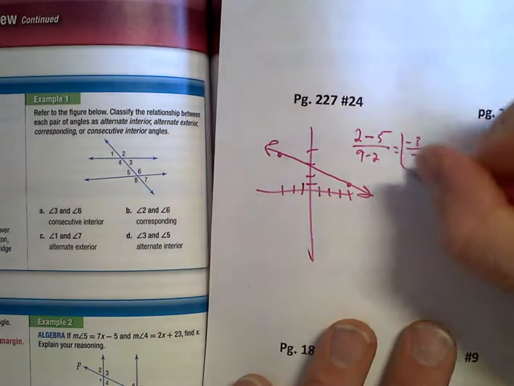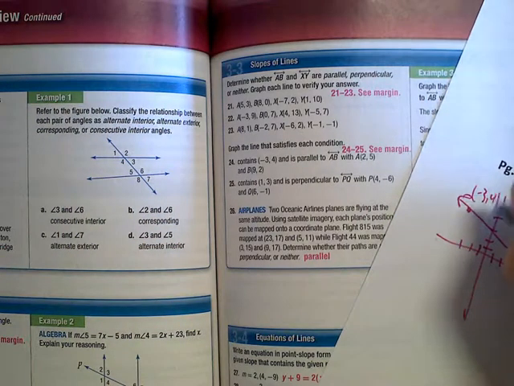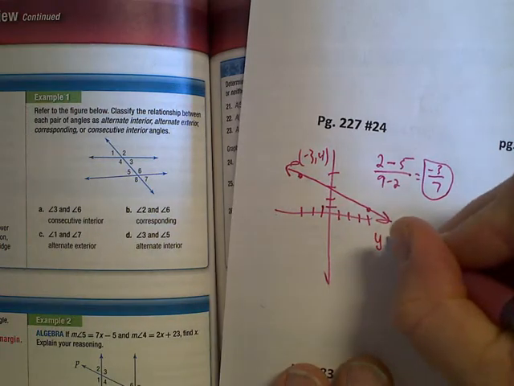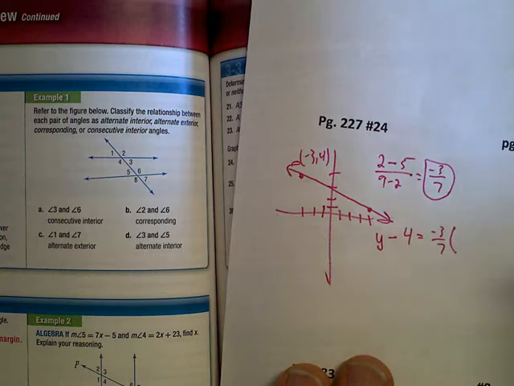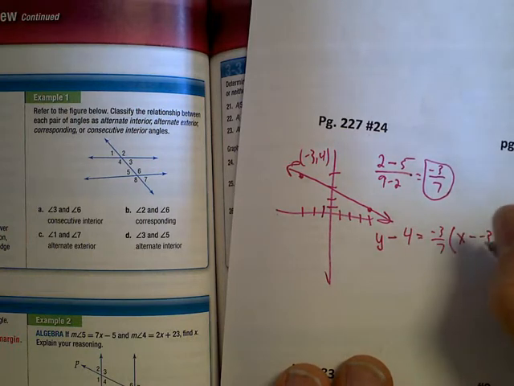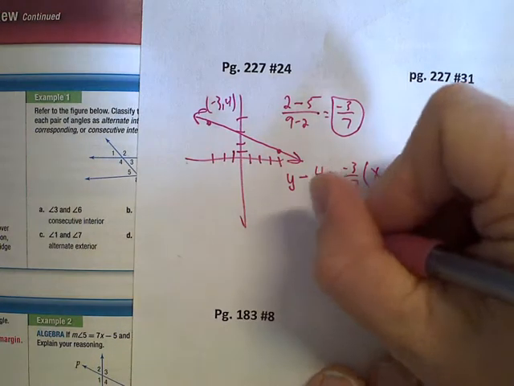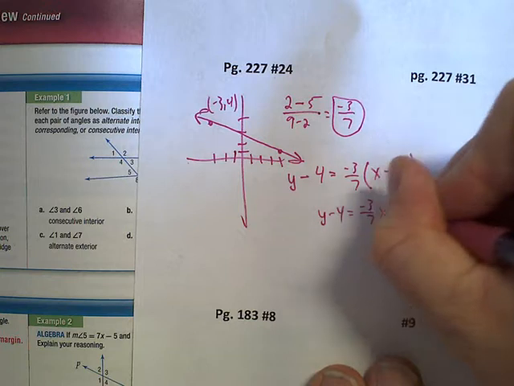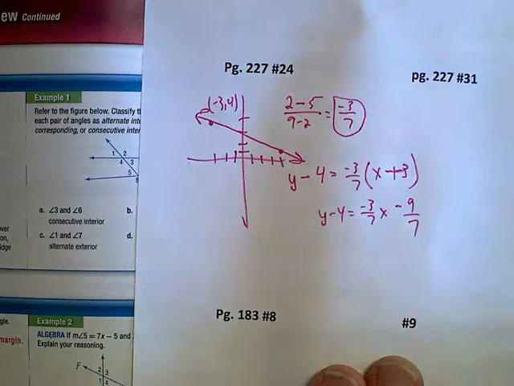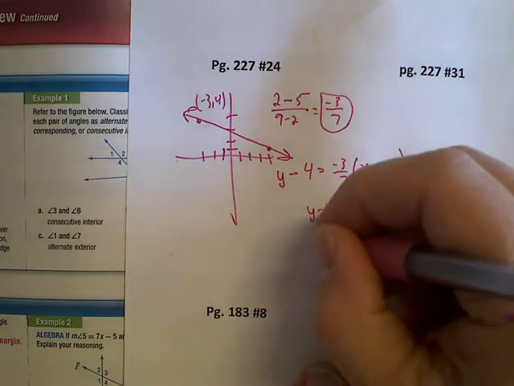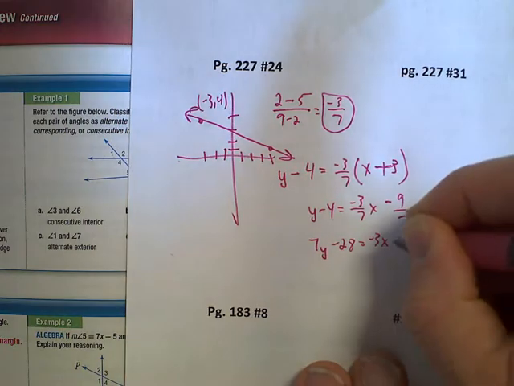If I want to find the equation, there's my slope. My point is negative 3, 4. So I would plug it into y minus y1, where y1 is 4, negative 3 over 7 is my slope, x minus negative 3. That becomes a plus. So this would be y minus 4 equals negative 3 over 7 x plus 3, times 3 is 9 over 7. If I multiply everything by 7, I get 7y minus 28 equals negative 3x minus 9.